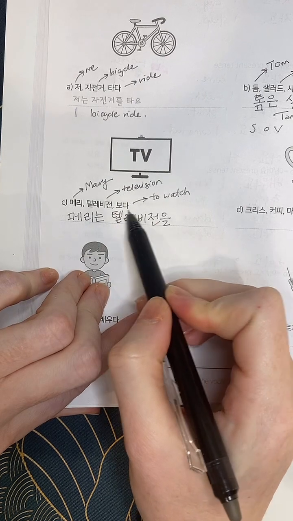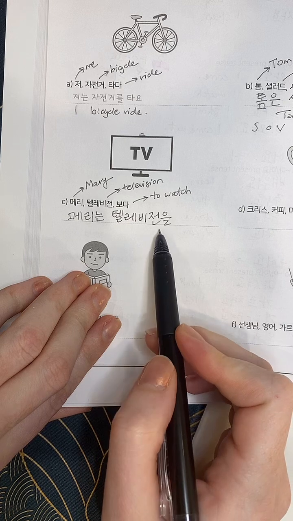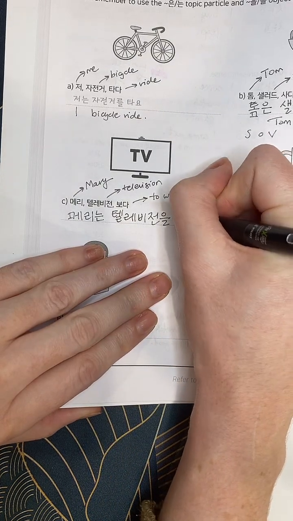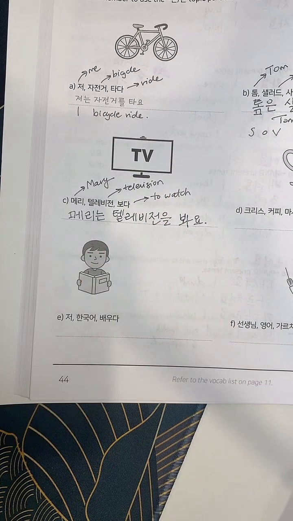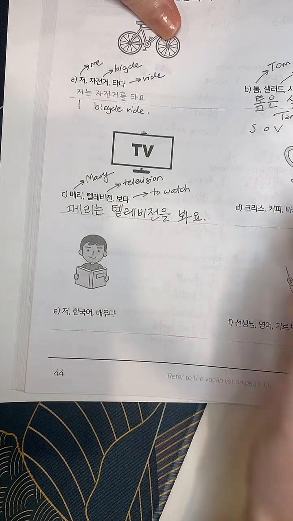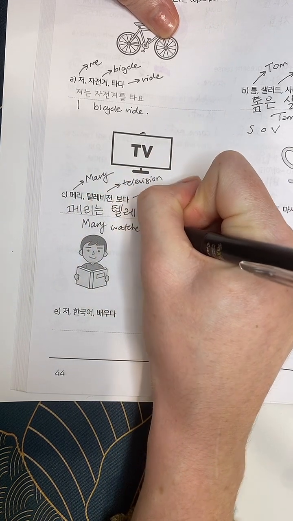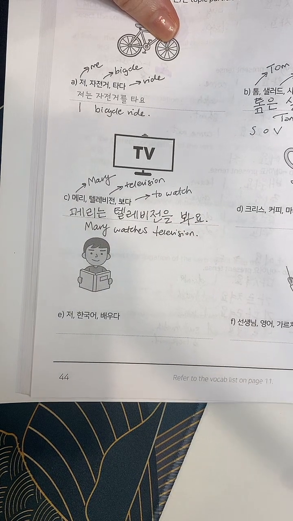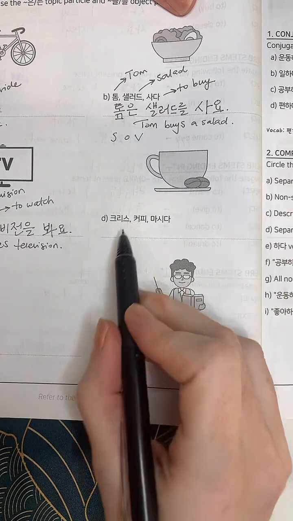Because 보다 is an action verb. But television ends on a consonant sound, so we need to add 을. And 봐요 is the conjugation of 보다 into the present tense. So 메리는 텔레비전을 봐요. Mary watches television.